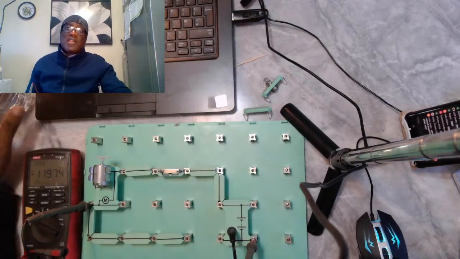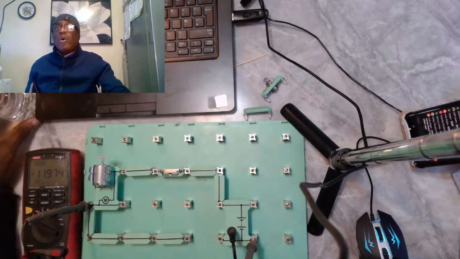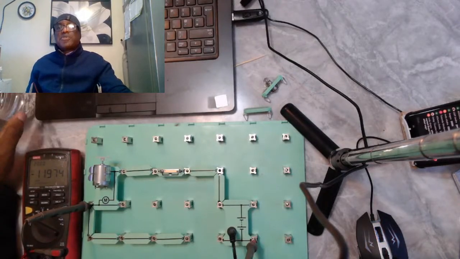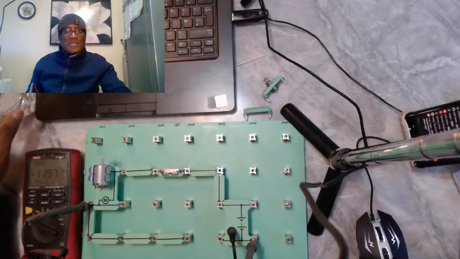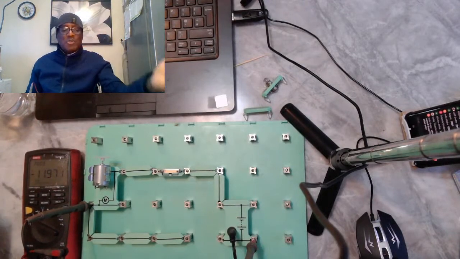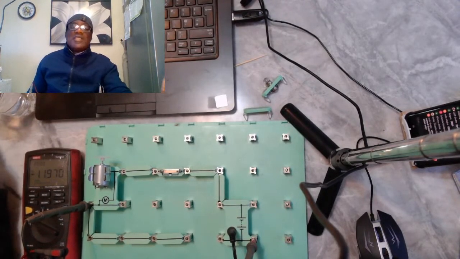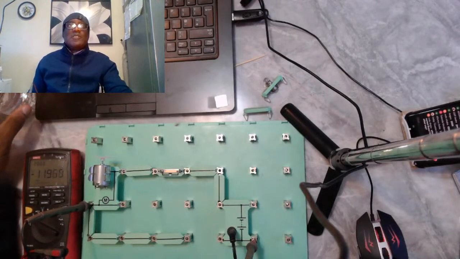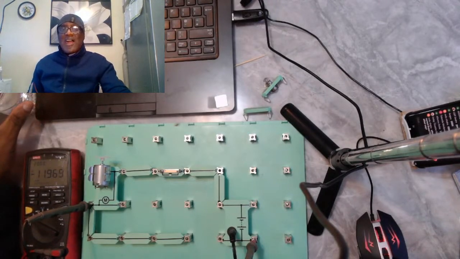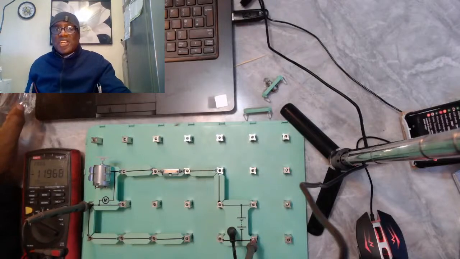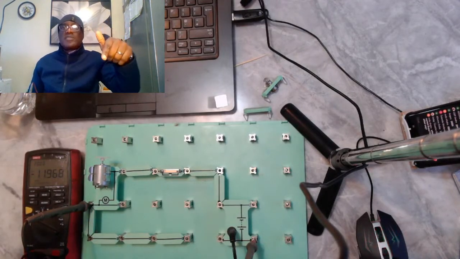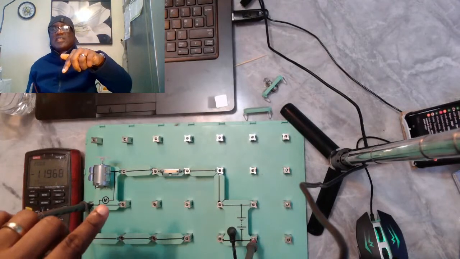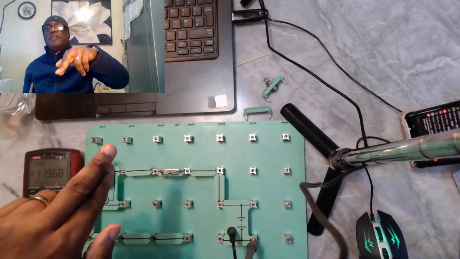That's the conventional law. But if you are talking about the electronic law, current flows from the negative to the positive. And the reason for that is because electrons are negative in nature. It is the electrons that flow, it's not the holes. Because if you check in a circuit, you'll have holes, you'll have electrons.